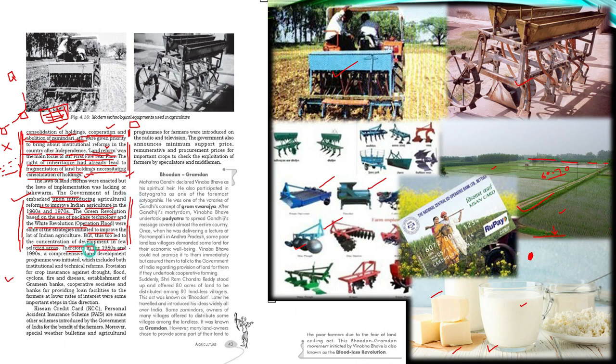Therefore, in 1980s and 1990s, a comprehensive land development program was initiated, which included both institutional and technological reforms. So looking at the circumstances, government thought that we cannot afford to bring changes only in one sphere, so we must look for comprehensive development. That means all-round development with reference to these reforms. Therefore, technological as well as institutional reforms were incorporated together. Now further, if you take examples of technological reforms, you can give examples from here.